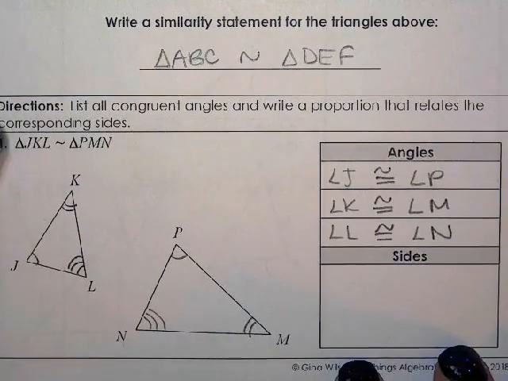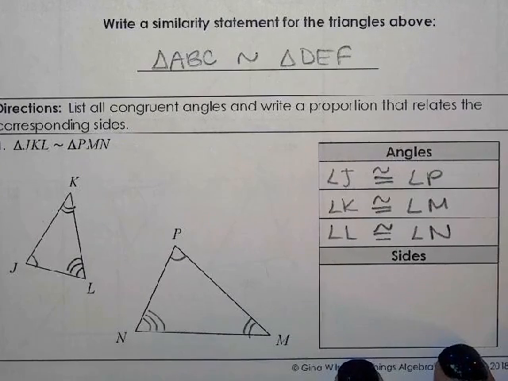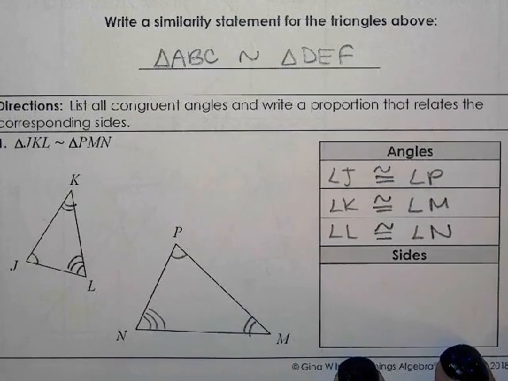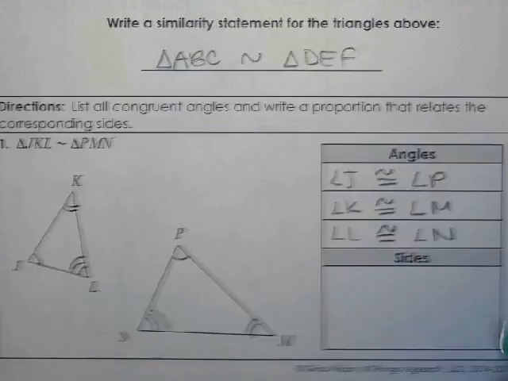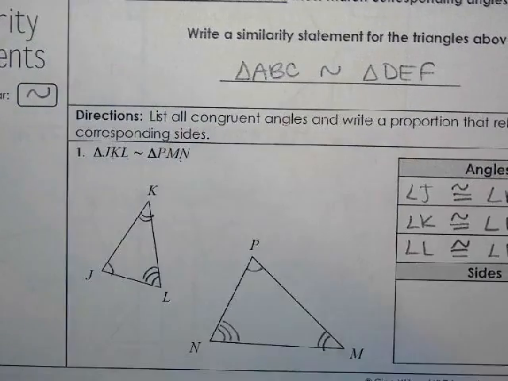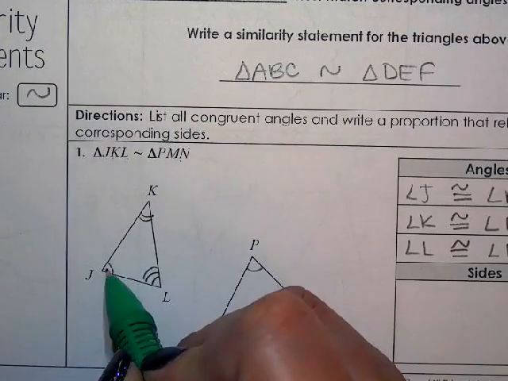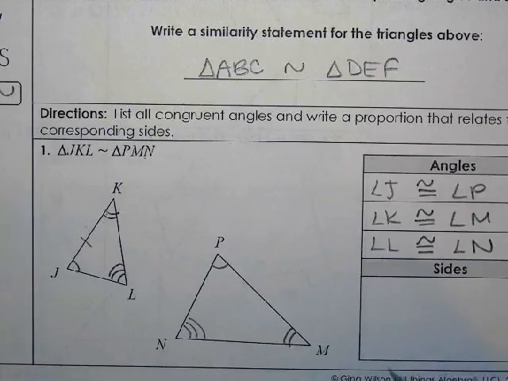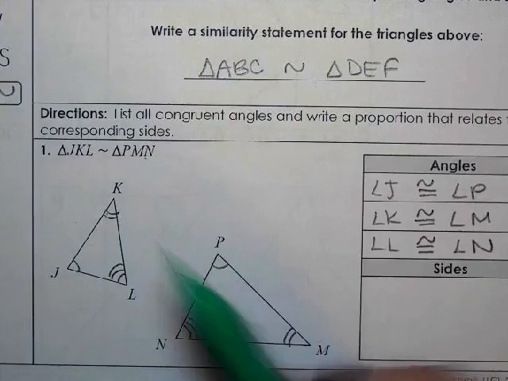Okay. Now, if we were dealing with congruent triangles, we would now be listing the sides that were congruent. We are not dealing with congruent triangles. We are dealing with similar triangles. So now we're going to say the sides that are proportional to each other. And so the proportions are going to be a triangle over another triangle. Does that make sense? One side is proportional to another. So I'm going to do 1 to 2. So JK, I should not be labeling it like this though, because that makes it sound like they're the same. So JK is proportional to PM.